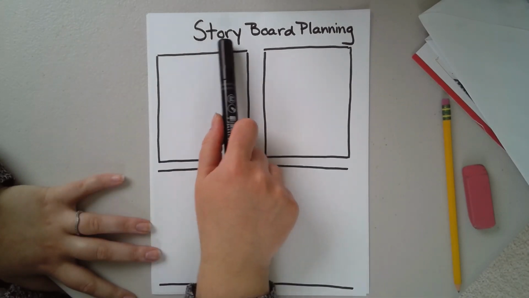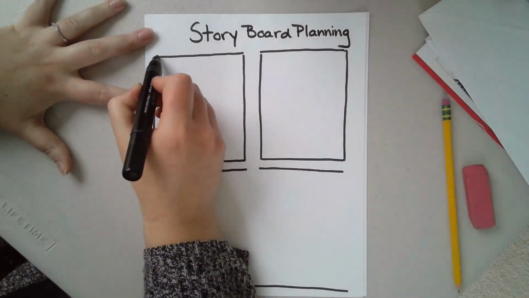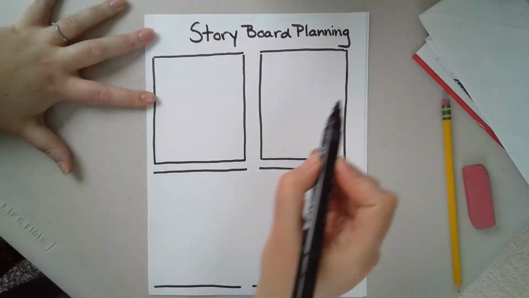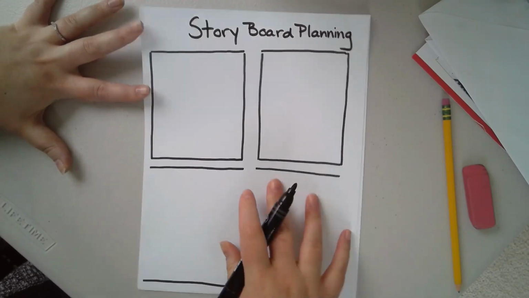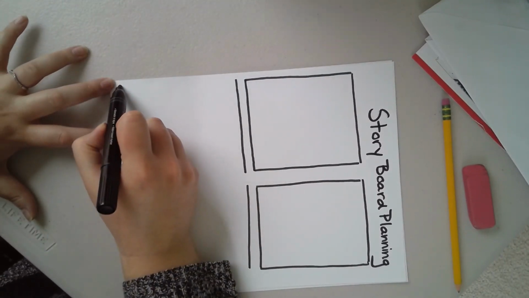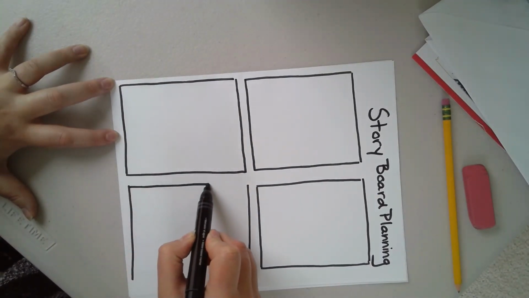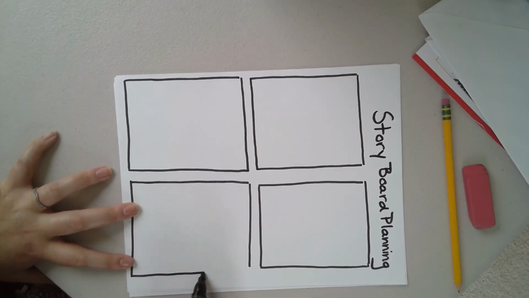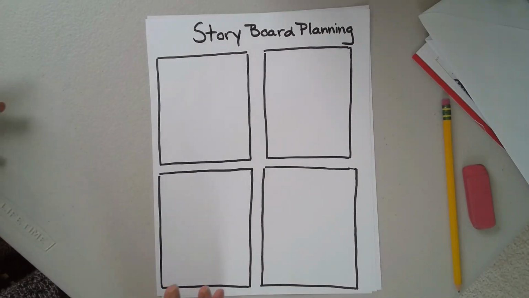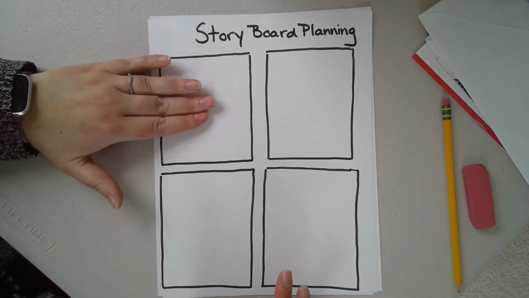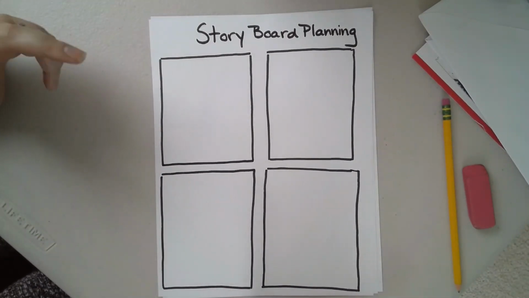What I've done here is I've written storyboard planning, and I've drawn a series of parallel lines, then about halfway down, another set to make my boxes. Then I turned my paper on its side and connected those boxes, making my storyboard, or my book, have 4 pages. Storyboards are how movies and comics are created, and they're a way of putting down an idea and showing a sequence of ideas, this being the first one and this being the last one, to create that overall idea.